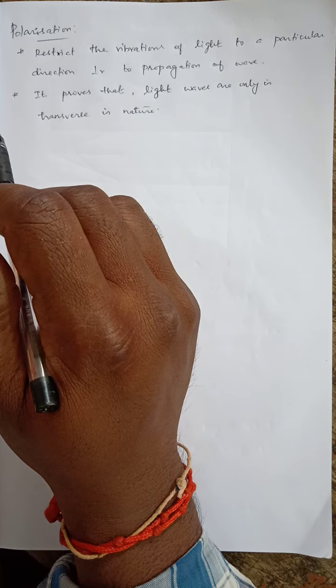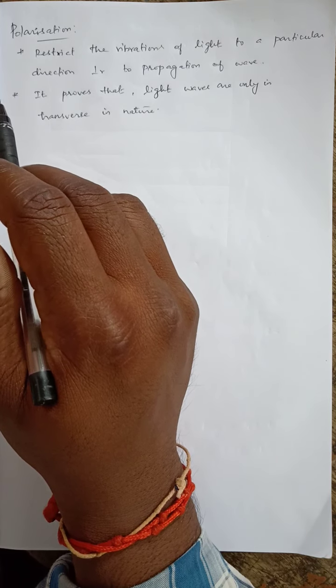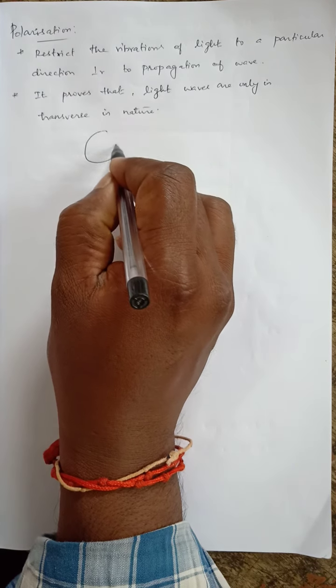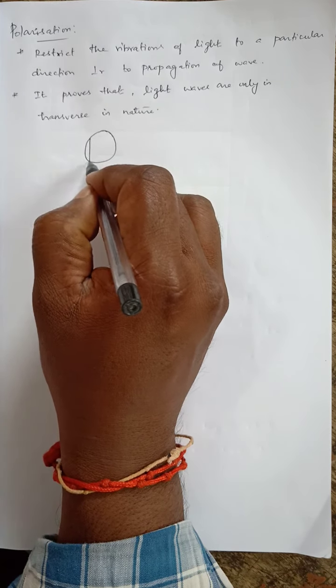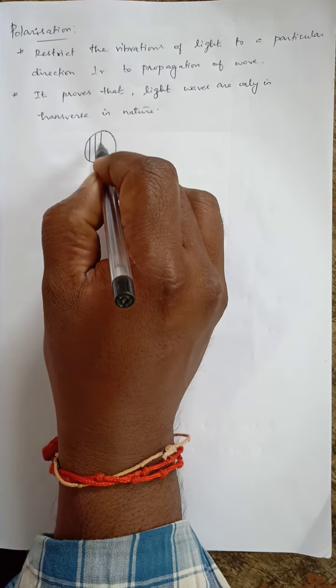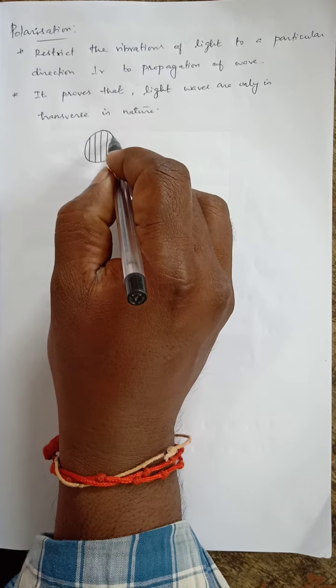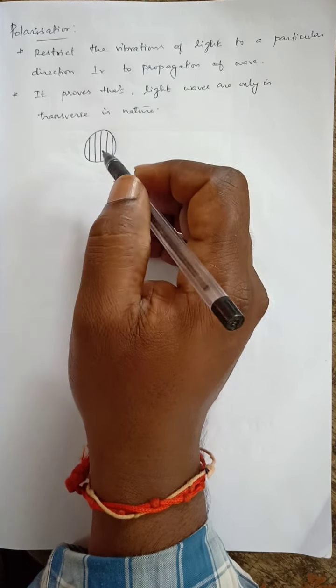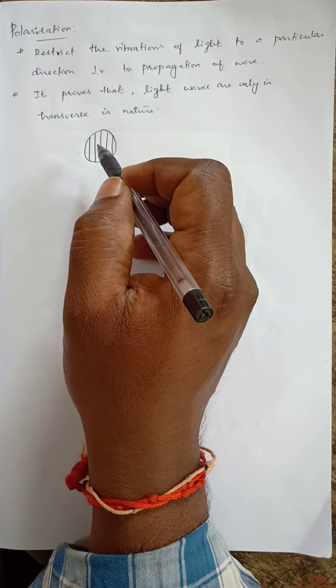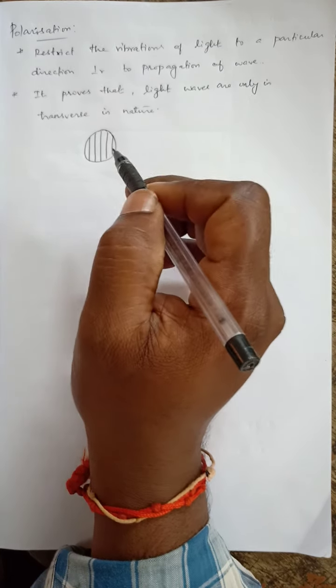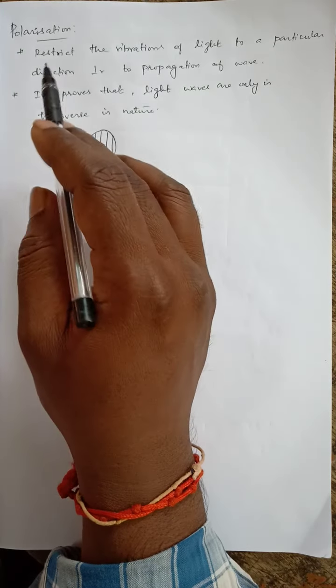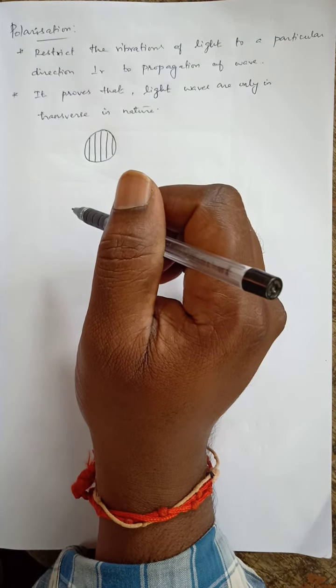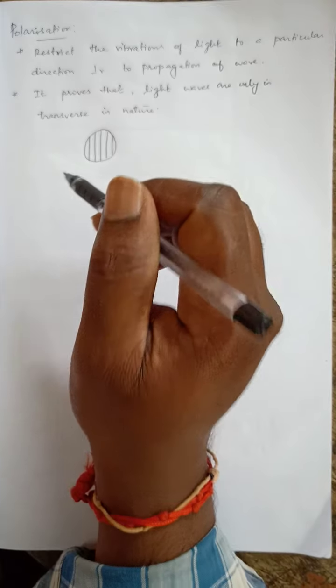So we have the headlight dome light. It's called dome light. The mirror is made like this. It's a thin mirror, so we make small lines like that. It is used to reduce the intensity of light, which means it allows the light vibrations to occur only in one direction. That is called polarization. So we have to reduce the intensity of light.